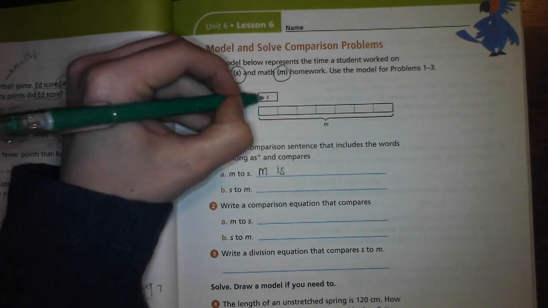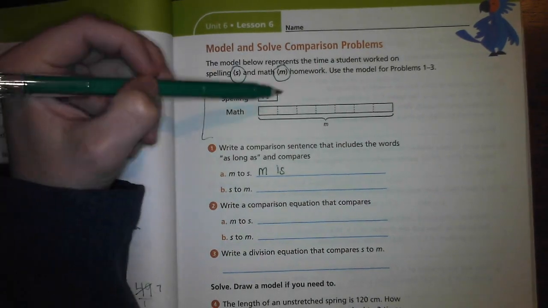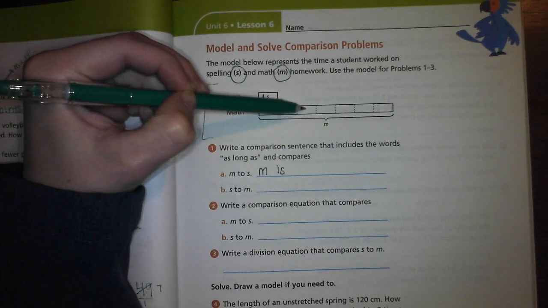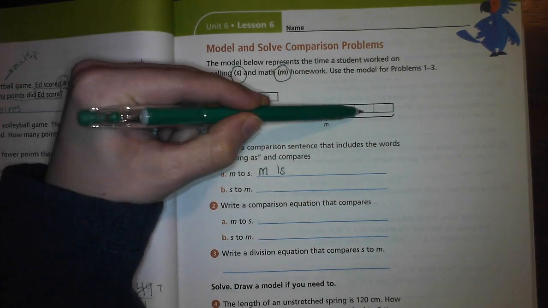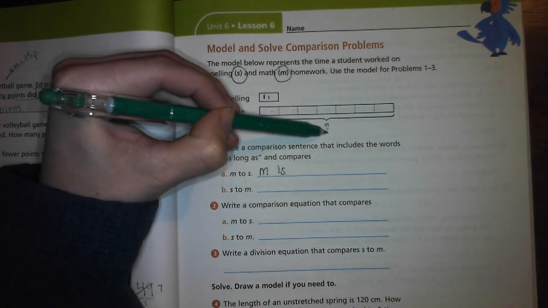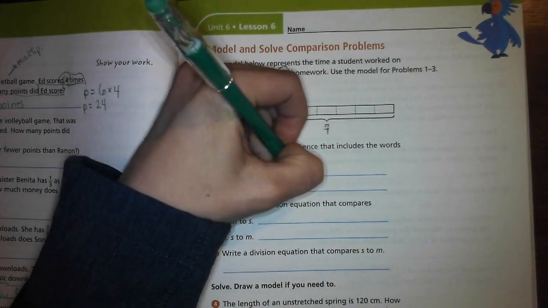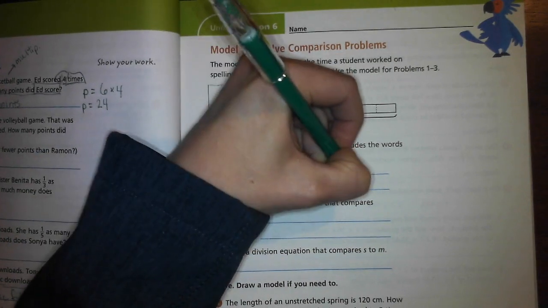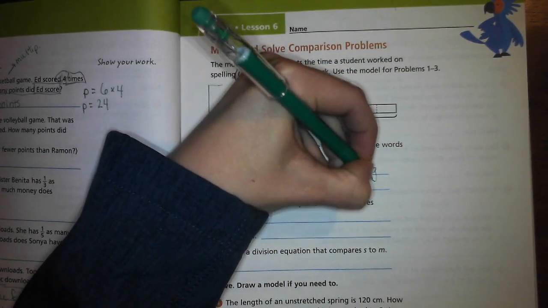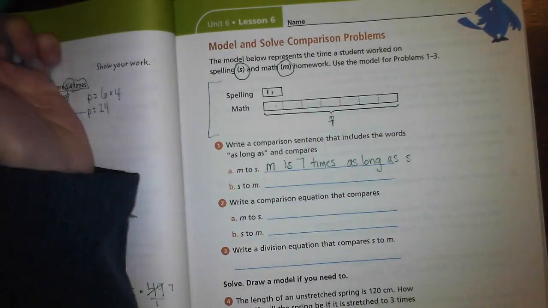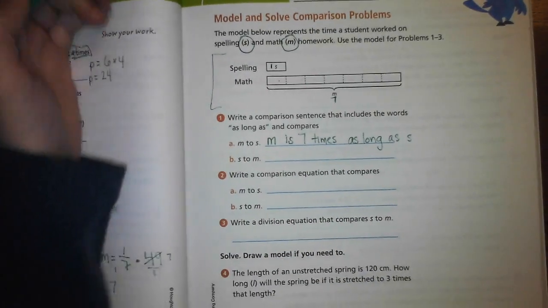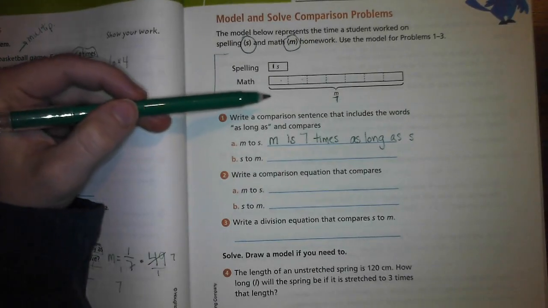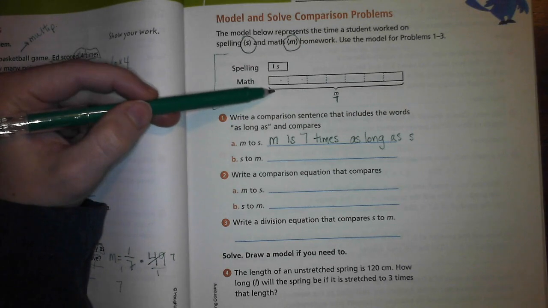Let's see. This is 1. Here we have 1, 2, 3, 4, 5, 6, 7. So M is 7 times as long as S. That line was way too short. Because you see, M is 7 times longer. There's 1 here and there's 7 here.